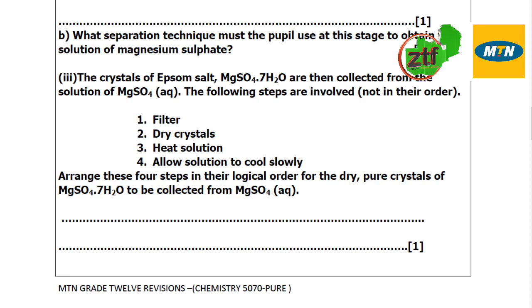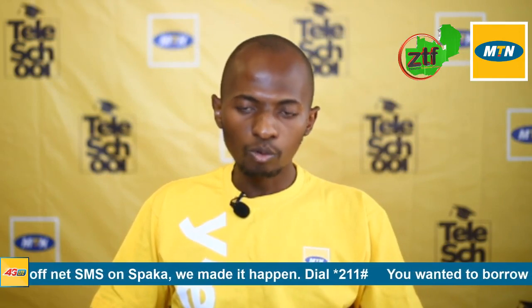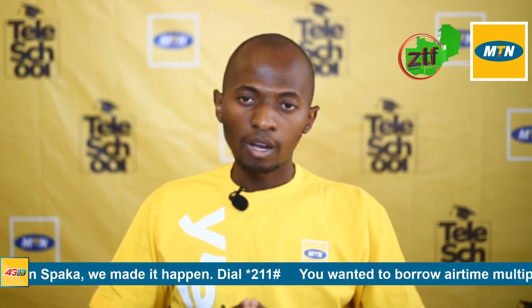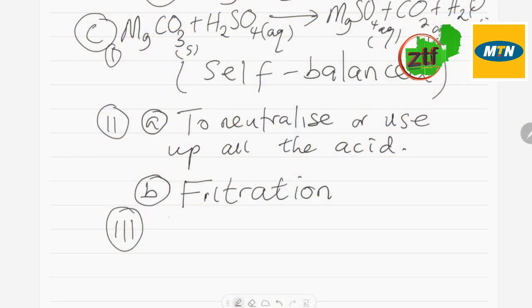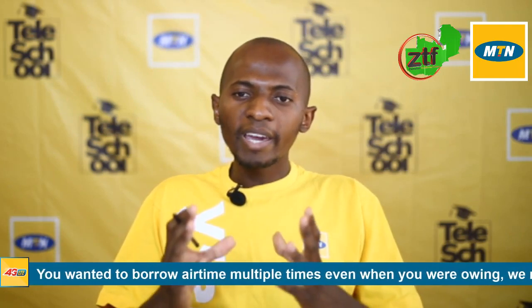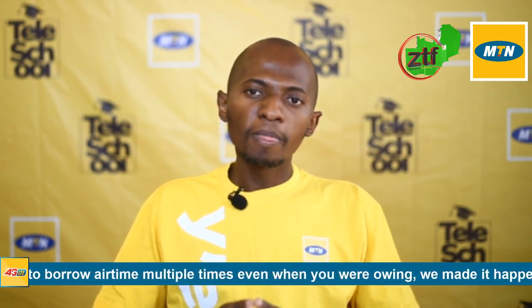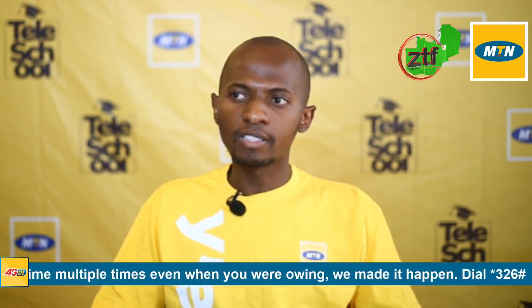So now, these are the steps of crystallization. The order is going to be as follows. The first step when crystallizing a solution is we have to heat. So number 1, we heat. The purpose of heating is to form a saturated solution by evaporating some water from the magnesium sulfate solution.